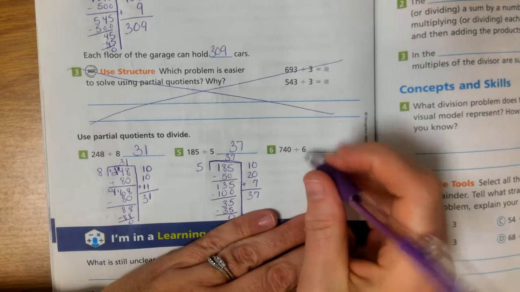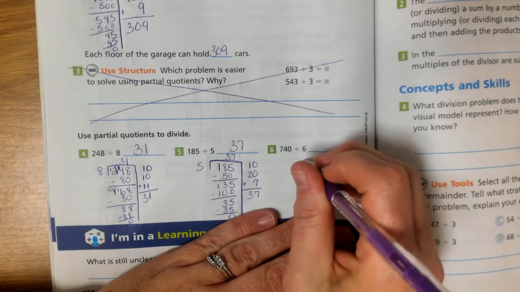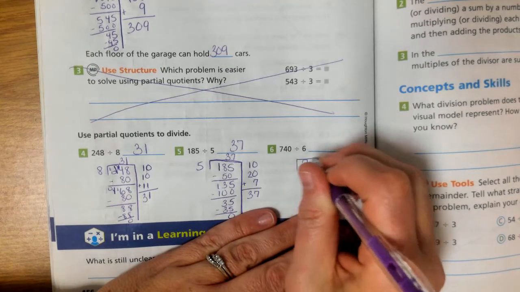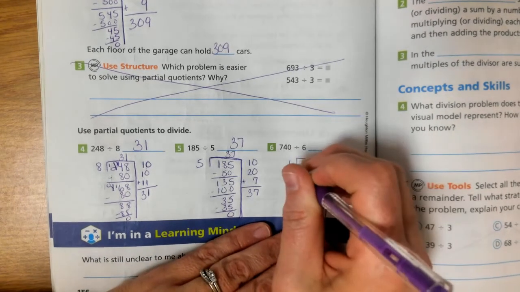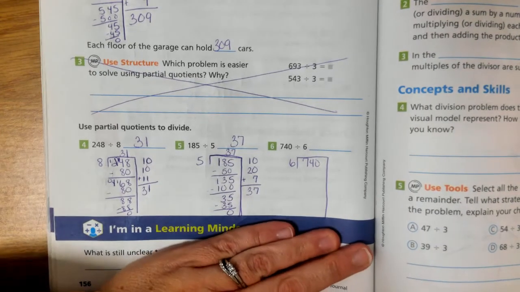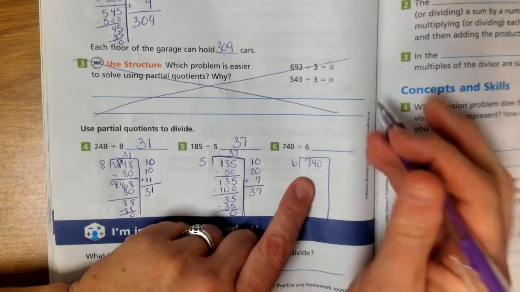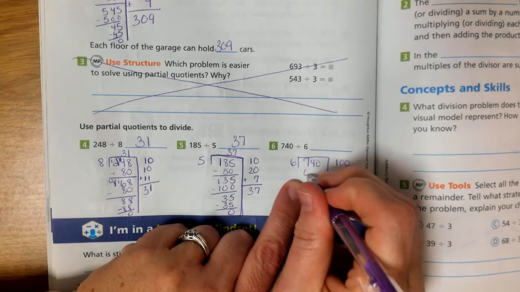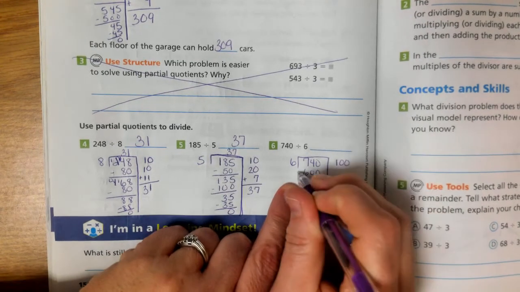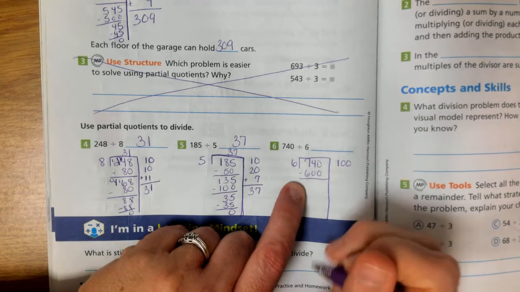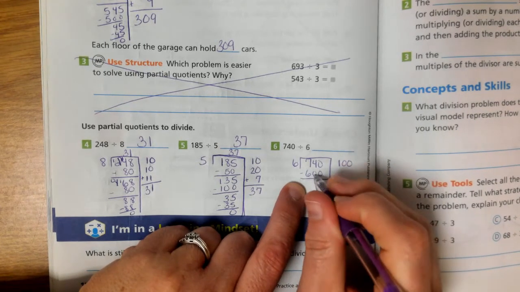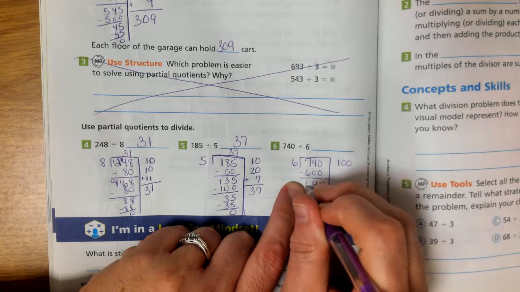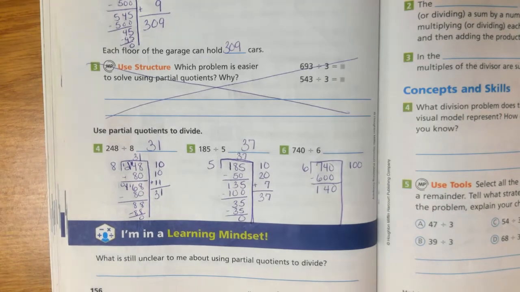Alrighty, and our last one, we have 740 divided by 6. This one, I could do 10 6s, right? 10 6s are 600. 100 times 6 is 600. 0 minus 0, 4 minus 0, and 7 minus 6 equals 1.